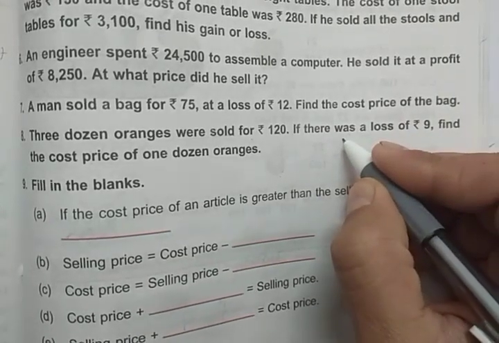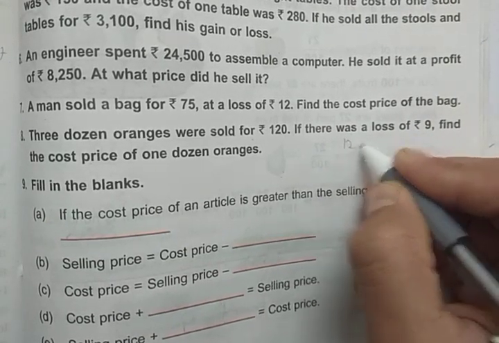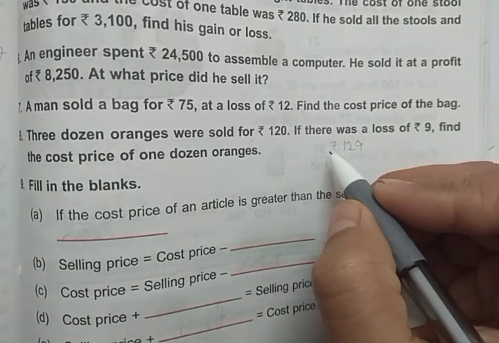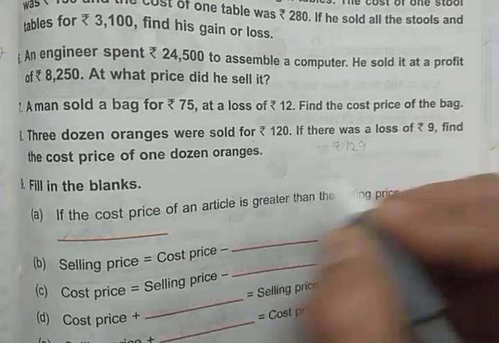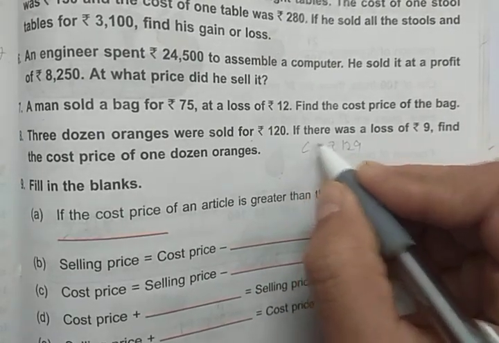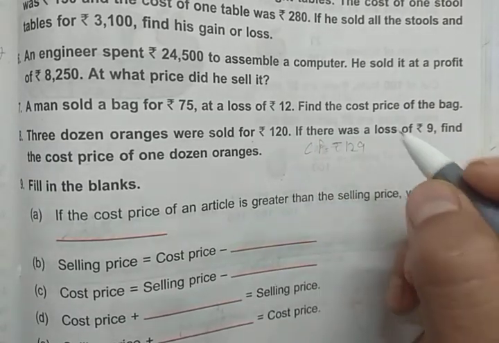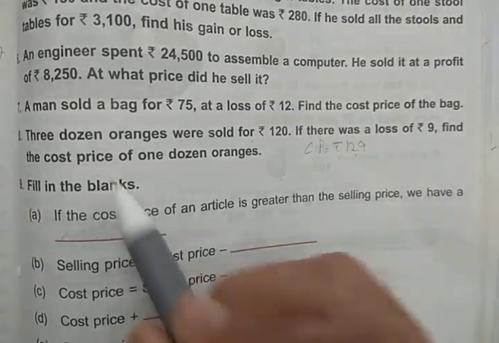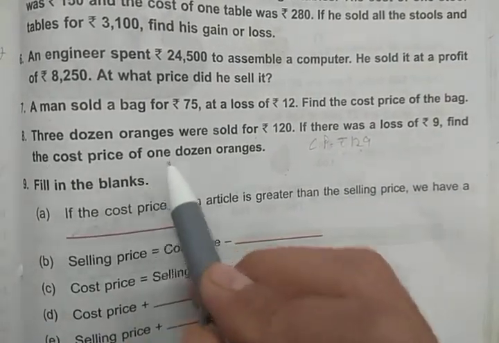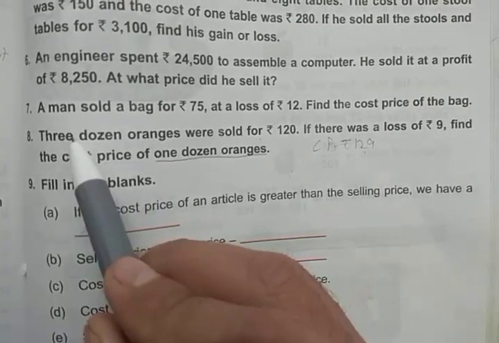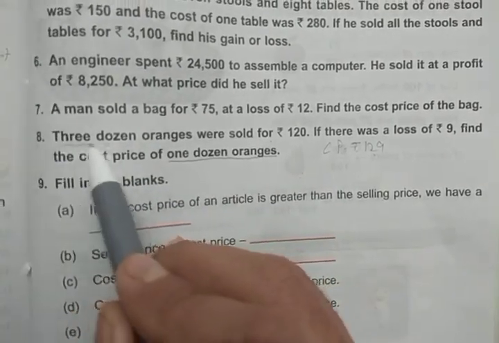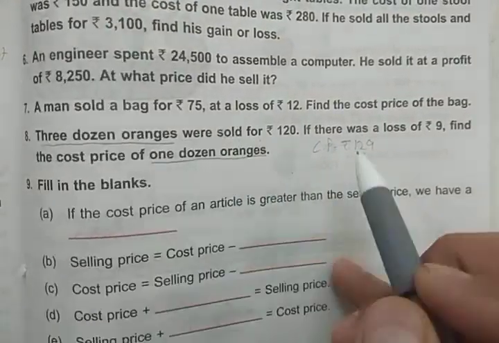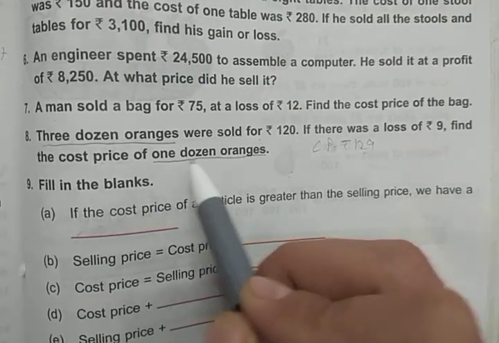that is rupees 129 rupees. ये आपका क्या आ गया? This is the cost price of the oranges. CP is equal to 129. Why 129? Because CP is equal to SP plus loss. इनको ऐड किया 129 rupees. Now the question is the cost. You have to find out the cost price of 1 dozen orange. And here this is the cost price of 3 dozen oranges. Keep it in mind. यहाँ पर 3 dozen oranges का हमने cost price निकाला, and you have to find the cost price of 1 dozen orange.